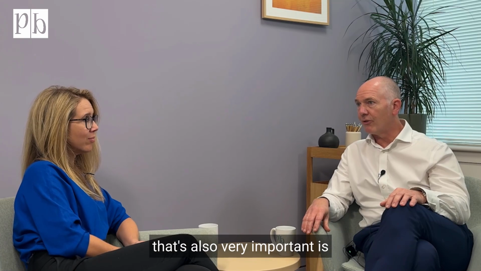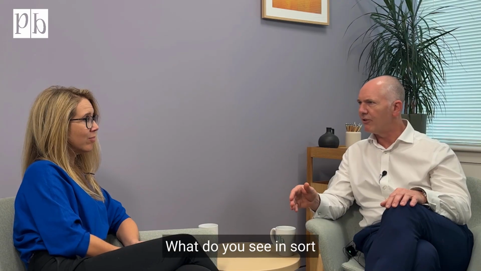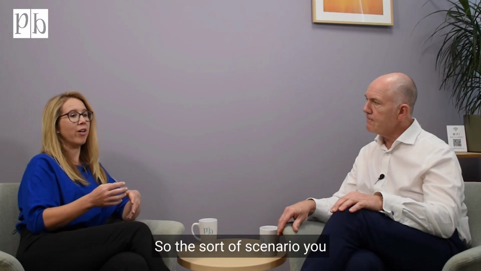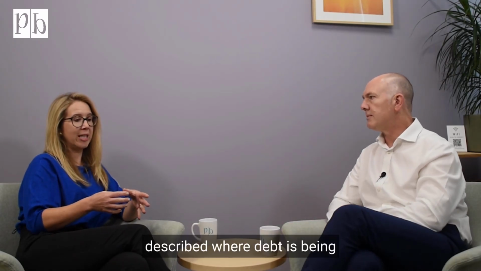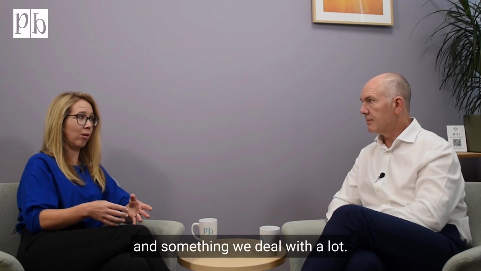Okay, so we've got a client that may be looking to reorganise its debt across different businesses. One of the things that's also very important is considering the tax implications of that. So what about that? What do you see in corporate debt restructuring? So the scenario you described, where debt is being restructured in anticipation of a transaction, is very common and something we deal with a lot.